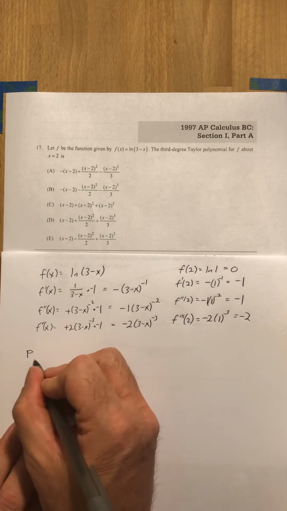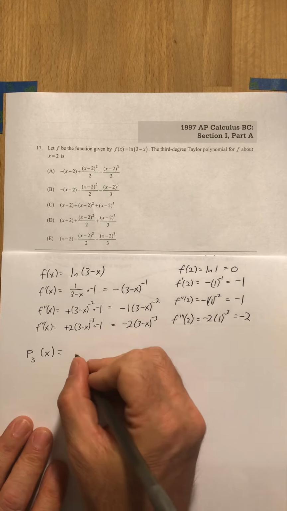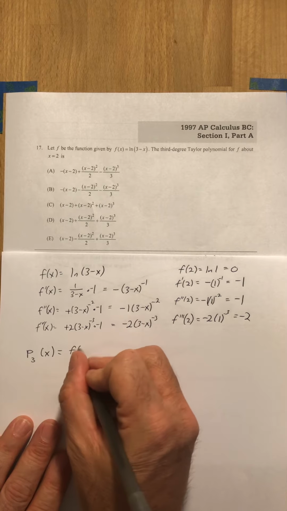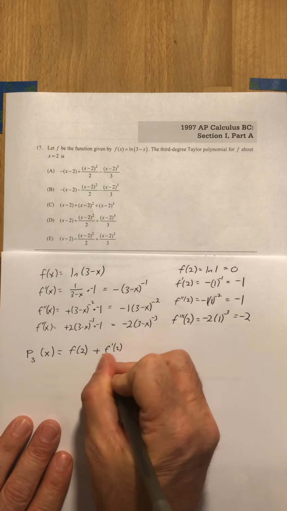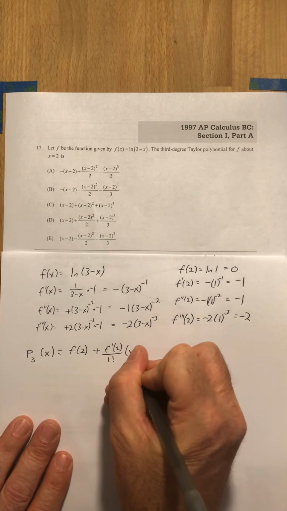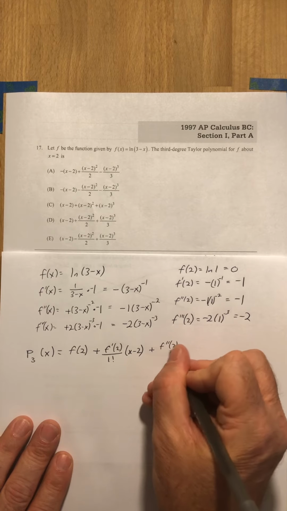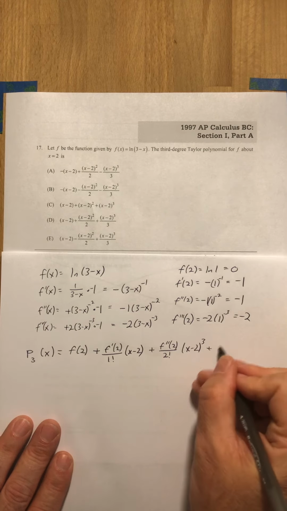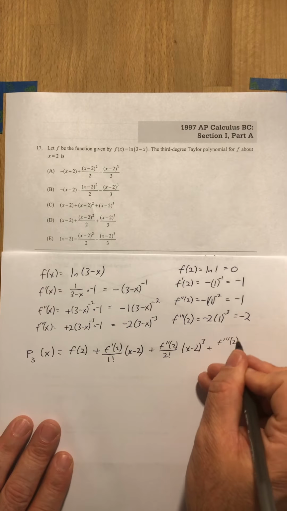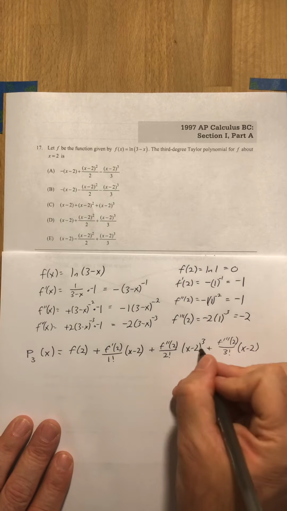Remembering my Taylor polynomial formula for the third degree Taylor polynomial, I want the value of the function at 2 plus the value of the derivative at 2 over 1 factorial times x minus 2 plus the second derivative at 2 over 2 factorial times x minus 2 to the, this one should be the second, plus the third derivative at 2 over 3 factorial times x minus 2 to the, this one should be the third.